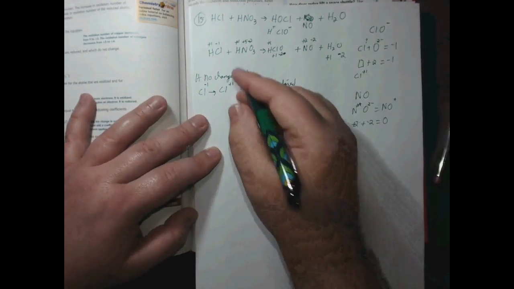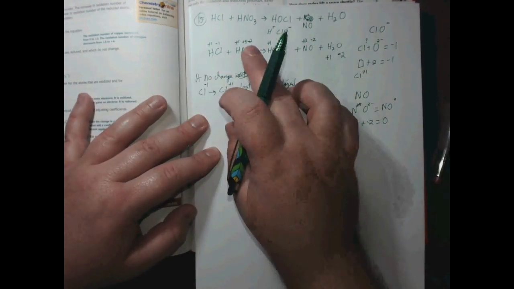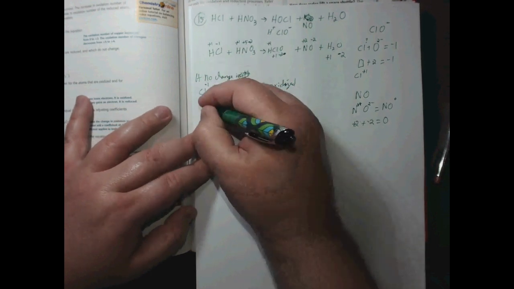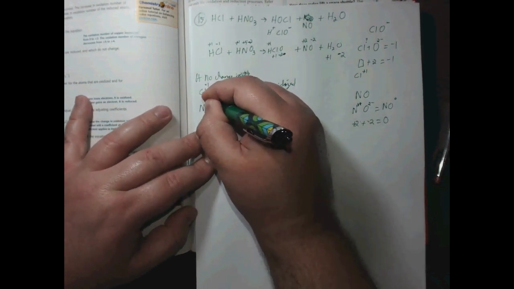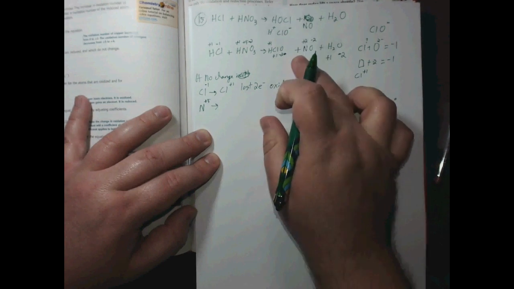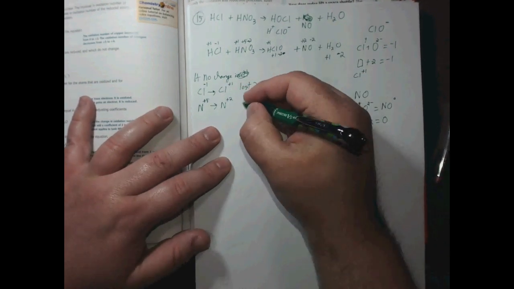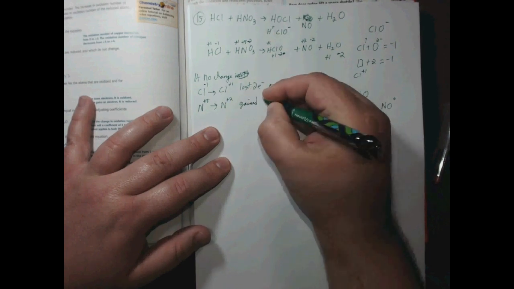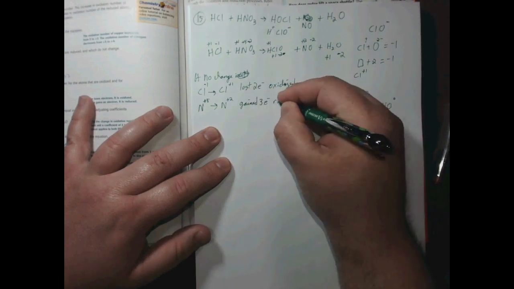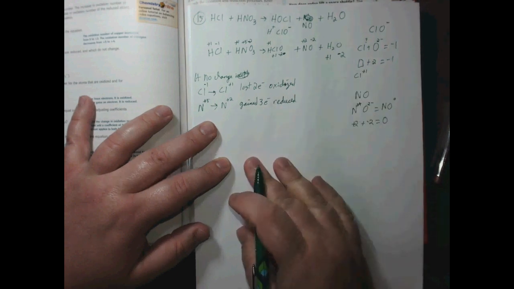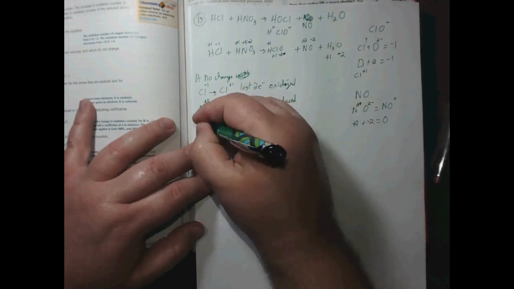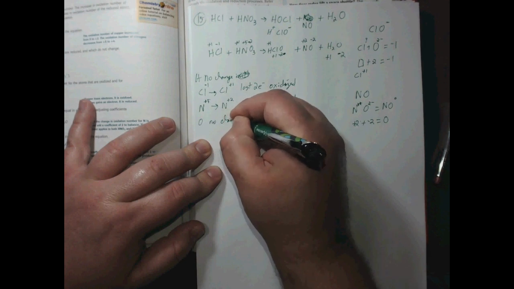The H we already covered, there's no change. The N, we have N that is plus 5 going to N that is plus 2. So it gained 3 electrons, so it was reduced. The O's, no change in O's. Very rarely will O be different. It has to be a peroxide or bonded to fluorine.